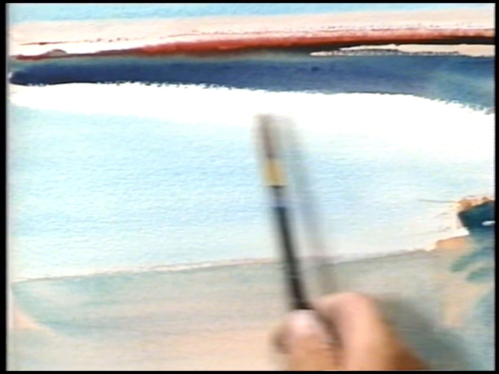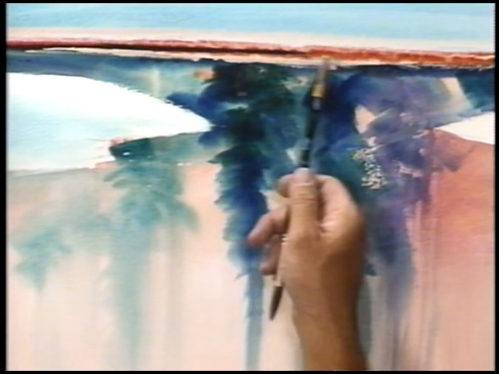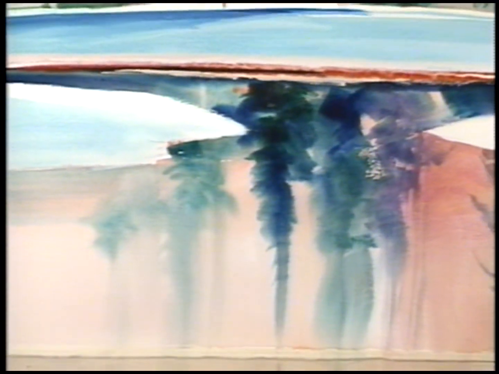These quiet passages, as I have mentioned in the past, are important because they are passive areas. These are areas in the painting that will give your eye a rest, and then it can move to the stronger, more contrasting areas in terms of value and stronger intensity in color. And so we need a good balance between the quiet, passive, and strong, active passages in the painting.